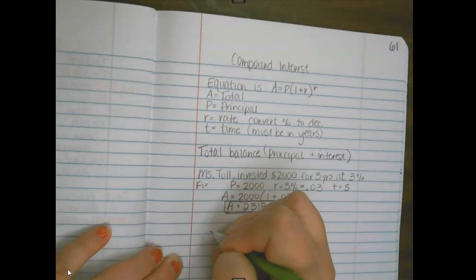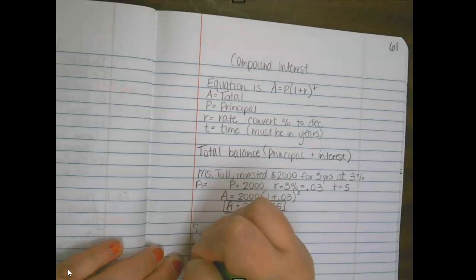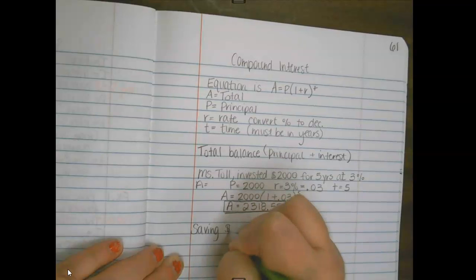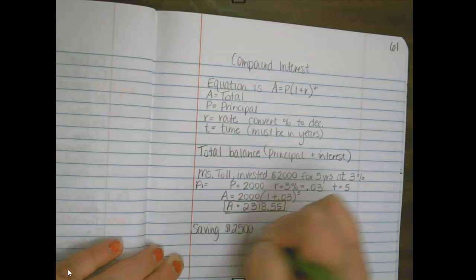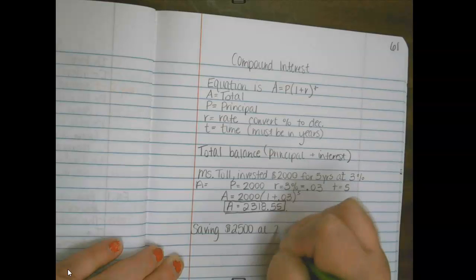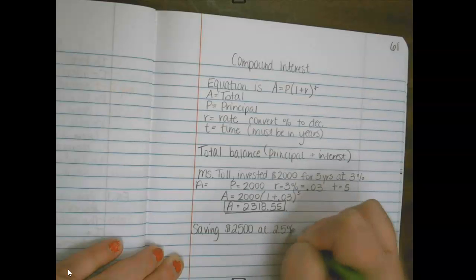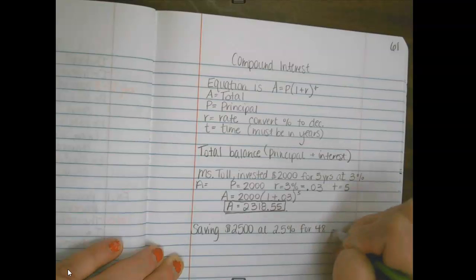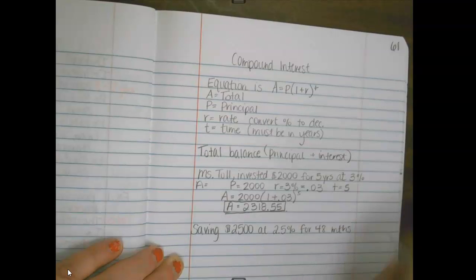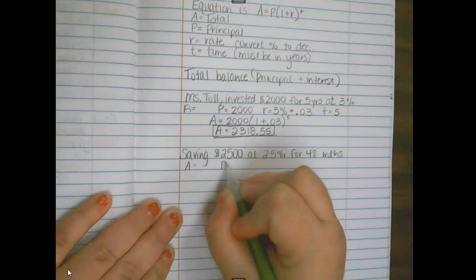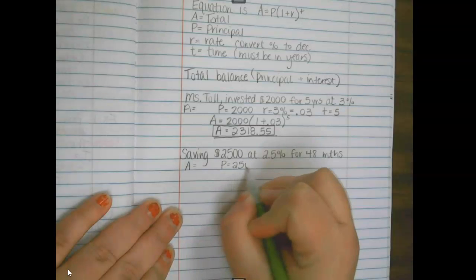All right, so we have saving $2,500 at 2.5% interest rate for 48 months. All right, so I don't know my A. My P is 2,500.